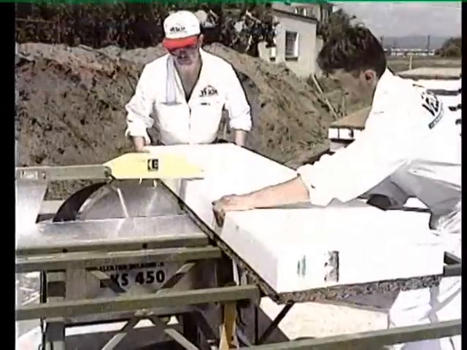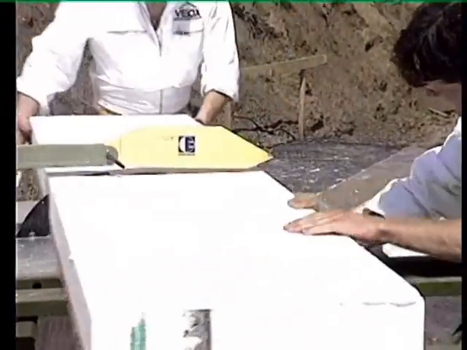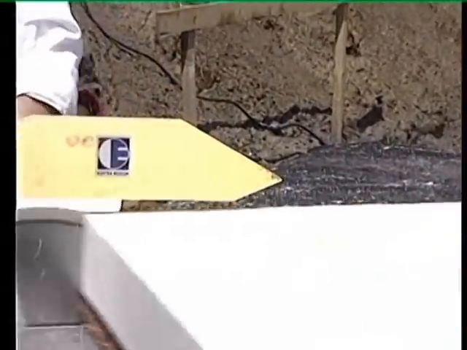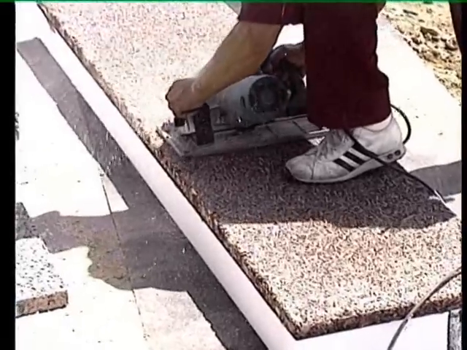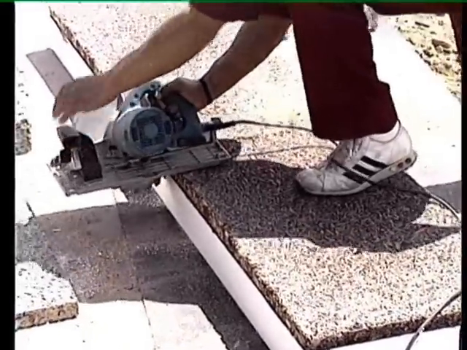Velox boards take on the quality of wood and are therefore highly workable. The boards can be cut, drilled, nailed together, shaped, and screwed without anchors.